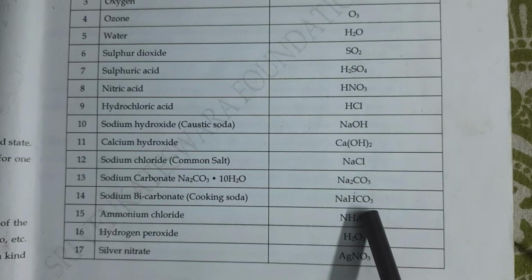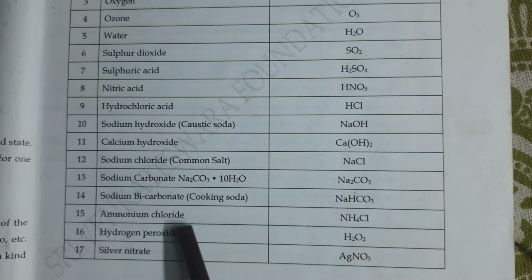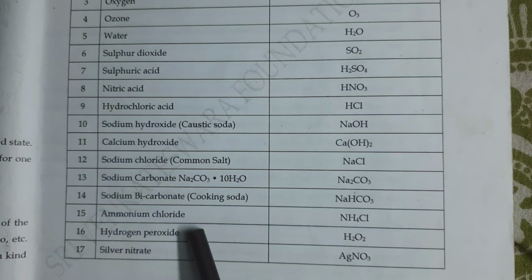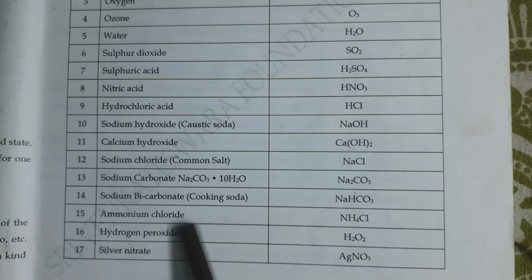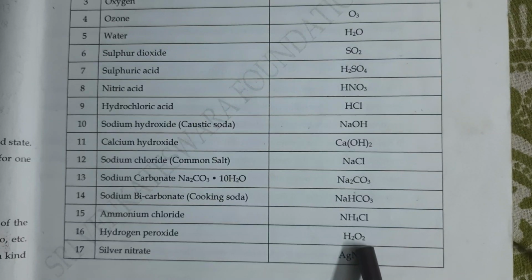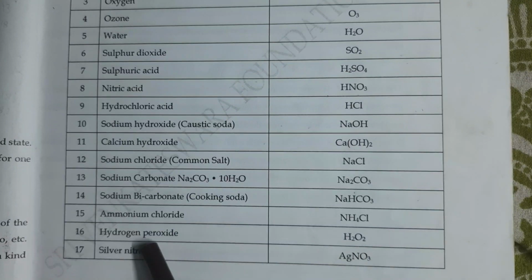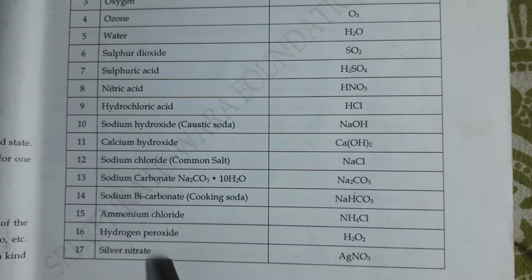Of course, ammonium chloride, not aluminum, ammonium chloride. Aluminum chloride is AlCl3, which we will discuss later in the crisscross method. Ammonium chloride, NH4Cl. Hydrogen peroxide, H2O2, is used to cleanse wounds and ears. It is used in hospitals. Silver nitrate, AgNO3.